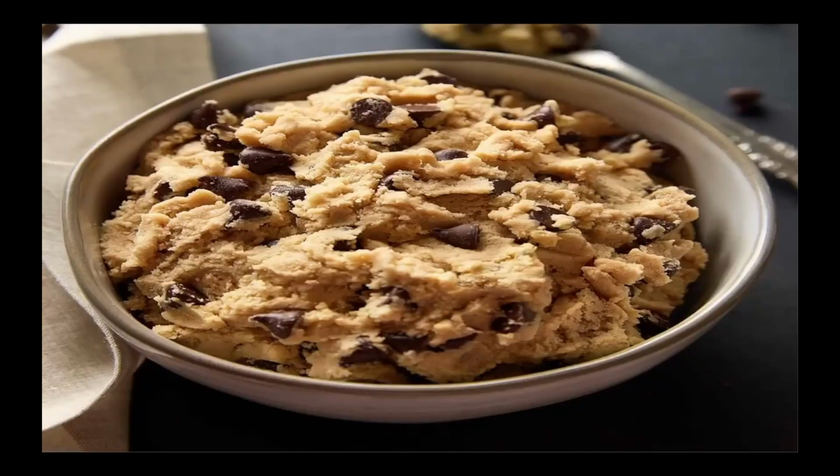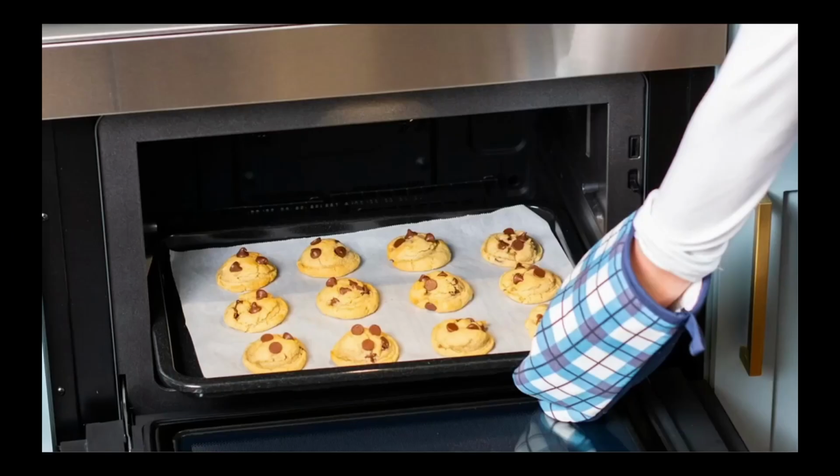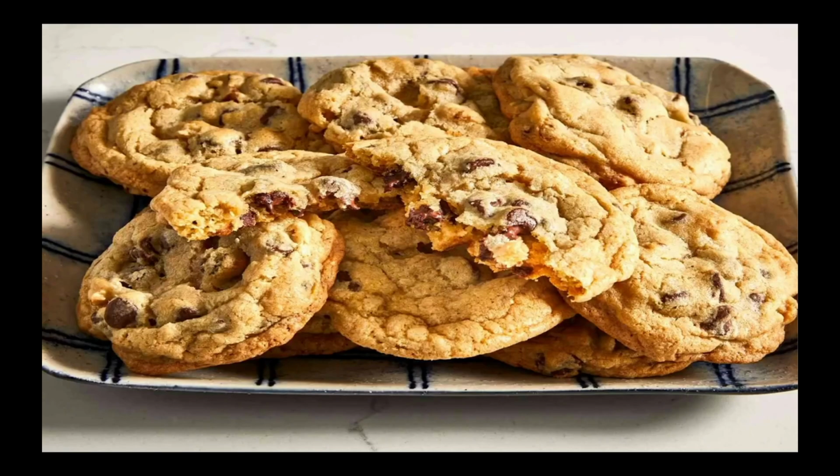Now it's time for baking, which is where the real change happens. Heat triggers chemical reactions which give cookies their golden color and flavor. There's a chemical change. It has totally new properties. You cannot change the cookie back into cookie dough.